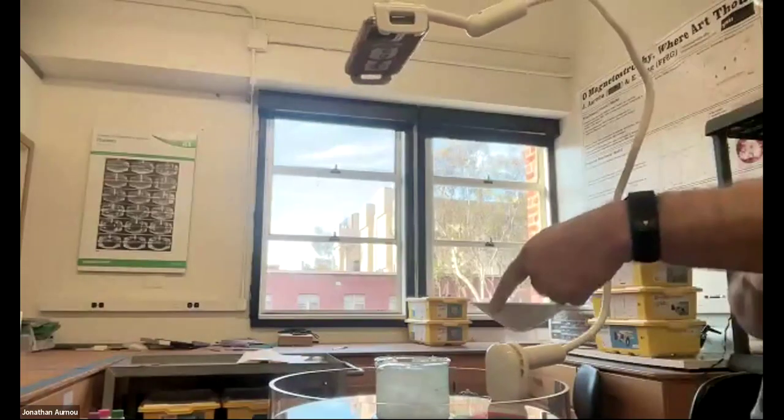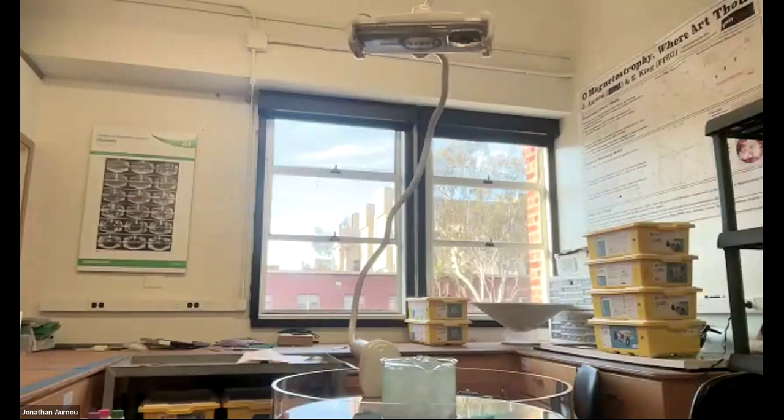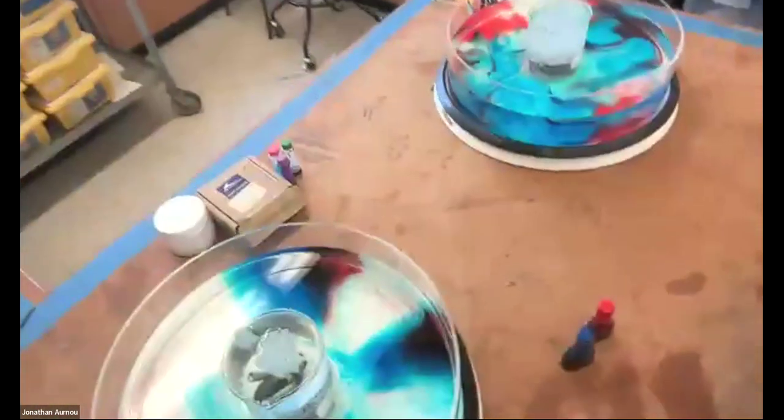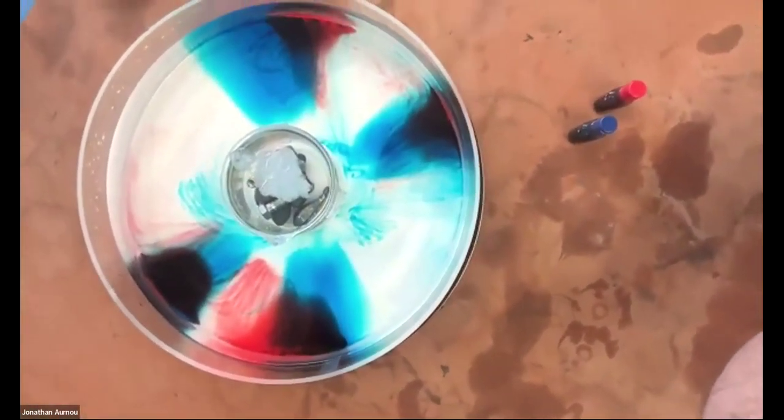So is this rotating system rather different from the non-rotating system? My answer is fundamentally. This, I hope, looks a little like big storms you see in maps of the atmosphere. While if you look at my non-rotating tank, I'm going to remove the pin. Boom. Here's my non-rotating tank. Still just spreading out radially.